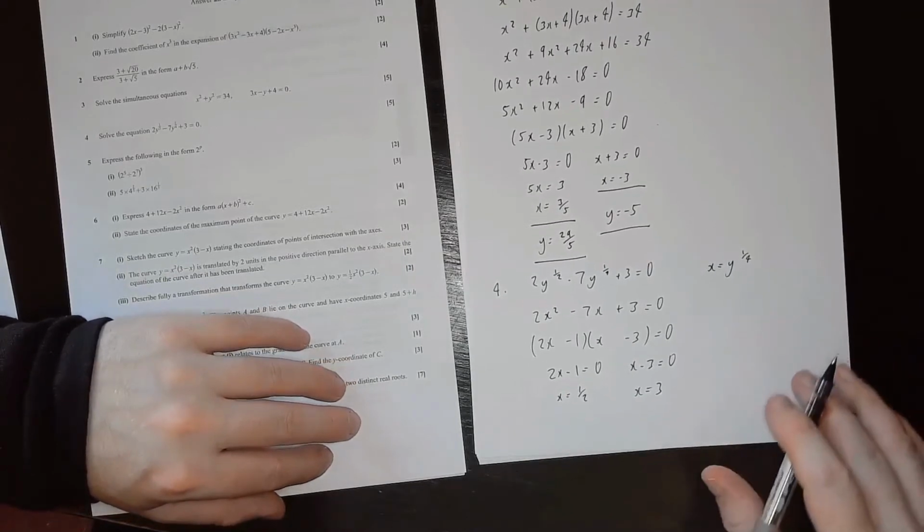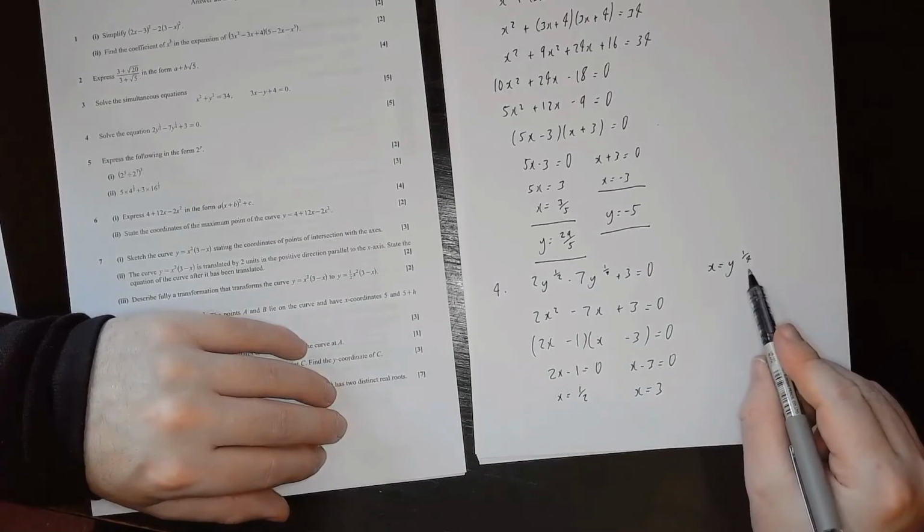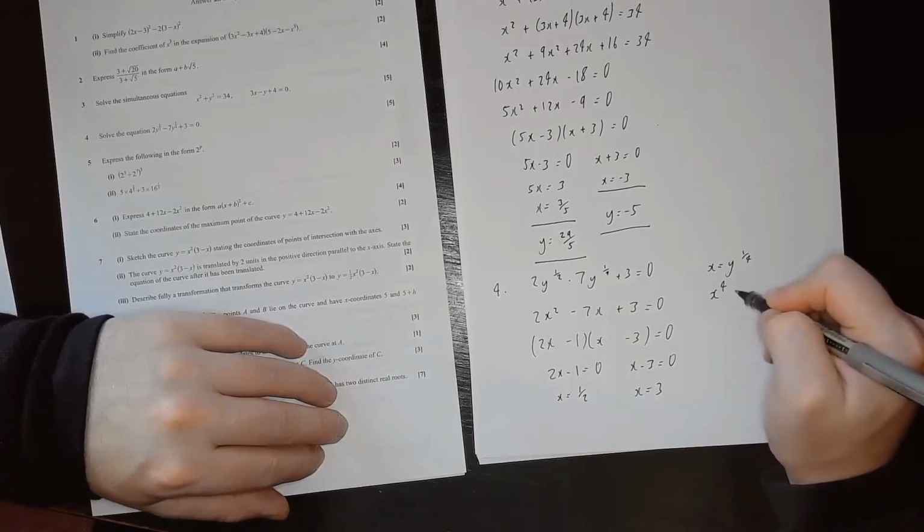Okay. And x was the 4th root of y. So if we raise everything to the power of 4, we get x to the 4 equals y.